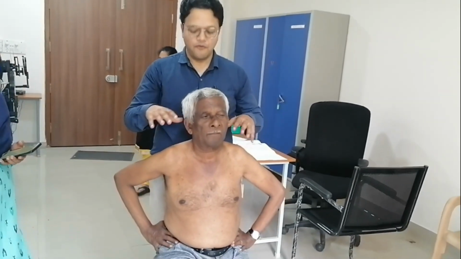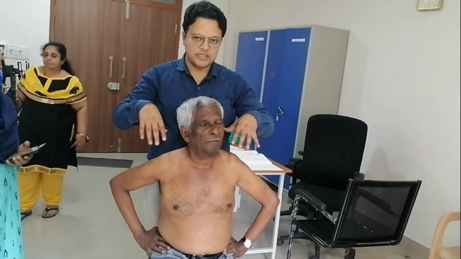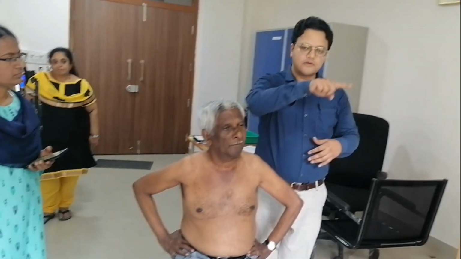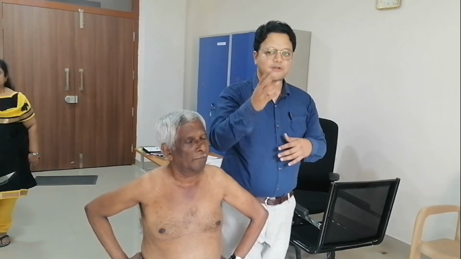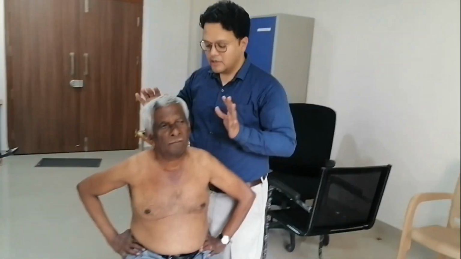For shape of the chest, what do we do? We have to go behind the patient and view from above. Ideally, what is the normal shape? Normal shape is an ellipse. When you see from the top, you are going to see an ellipse. Sometimes the patient may have a barrel-shaped chest. So when you view from the top, you are not going to see an ellipse. You are going to see a big circle like that. So for shape of the chest, it's always good to go behind and see from the top.